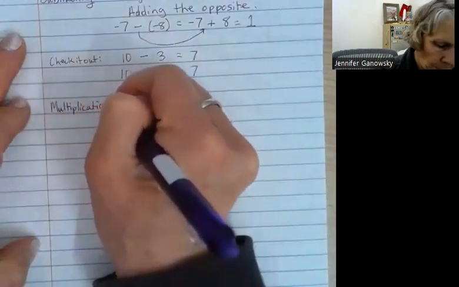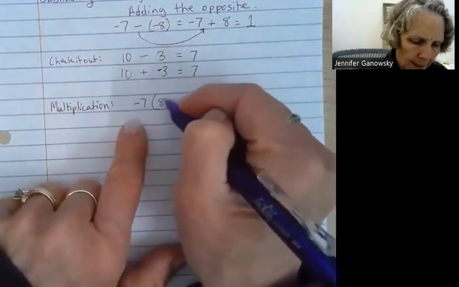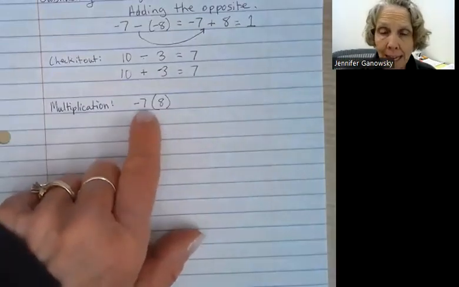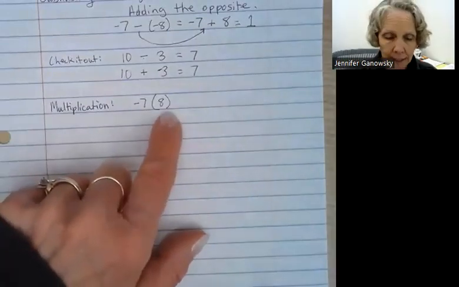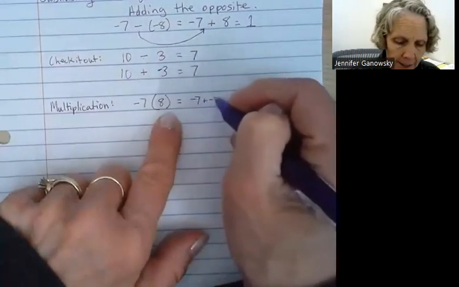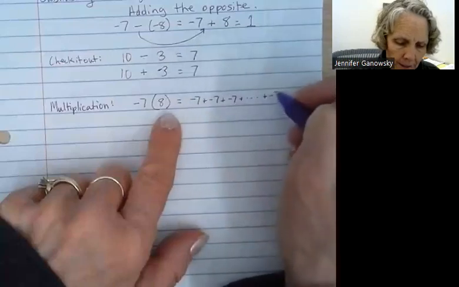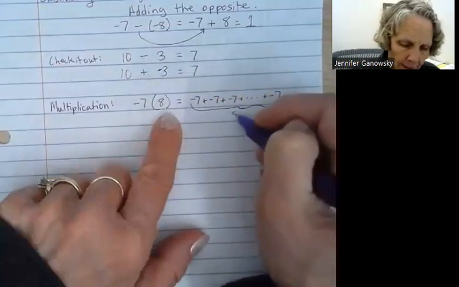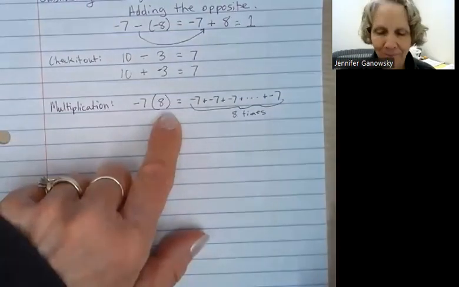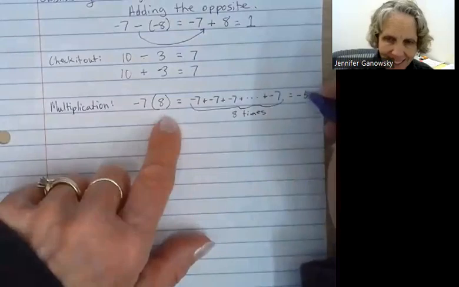Okay, when you multiply negative numbers like -7 times 8, this is basically saying we have -7, 8 times. That multiplication is just repeated addition. It means I'm adding -7 over and over and over again, 8 times, right? So what's my answer going to be? It's of course going to be negative, and we know 8 times 7 is 56.